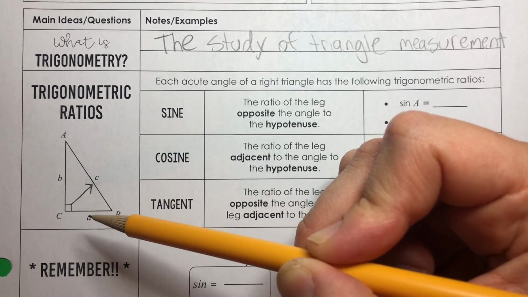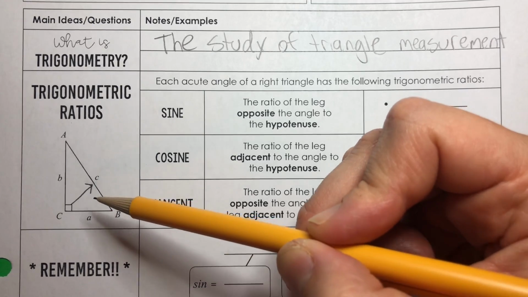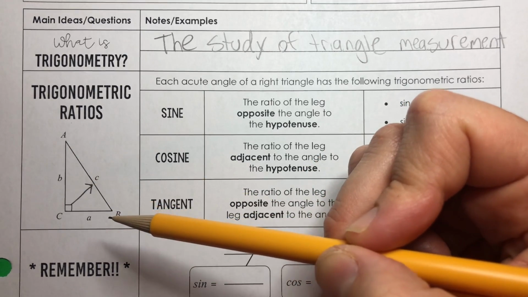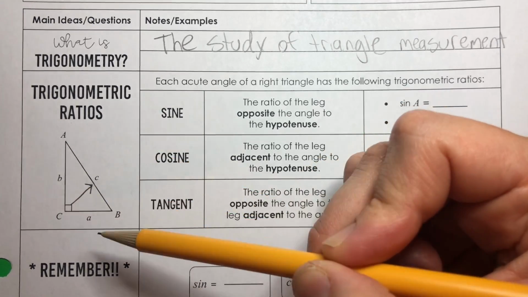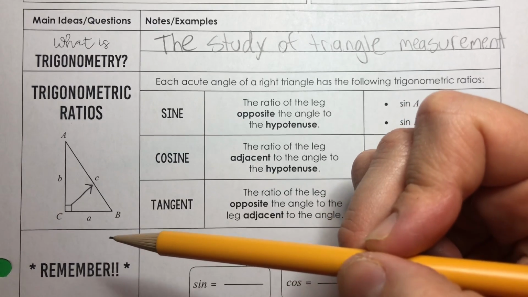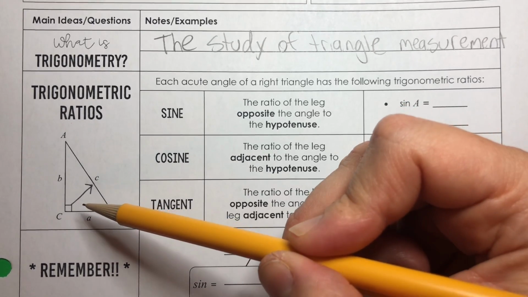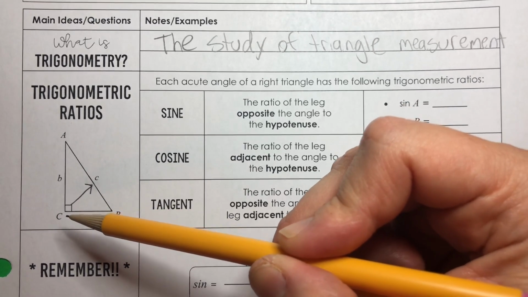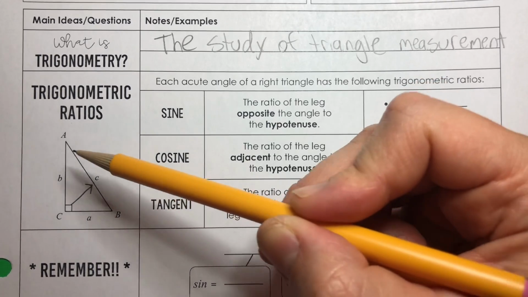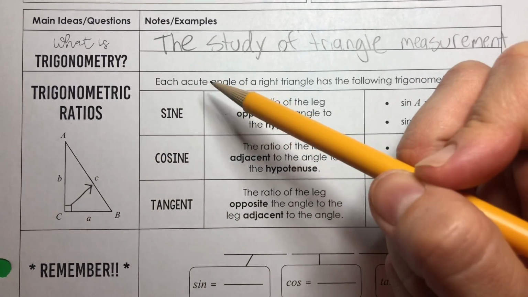So you can't have an obtuse angle somewhere else because that would mean that the larger side would be across from that obtuse angle, okay? But your largest angle in a right triangle is that 90-degree angle. And so the hypotenuse is always going to be across from that. So these other two angles are going to be acute.